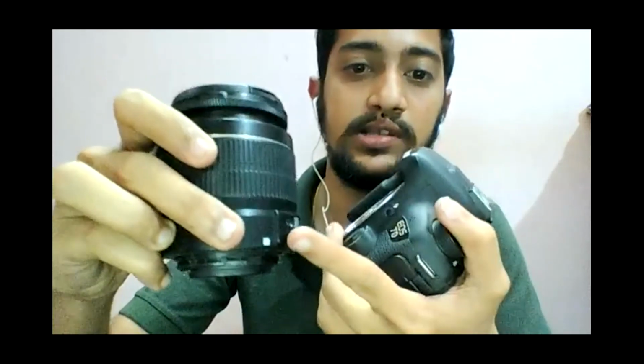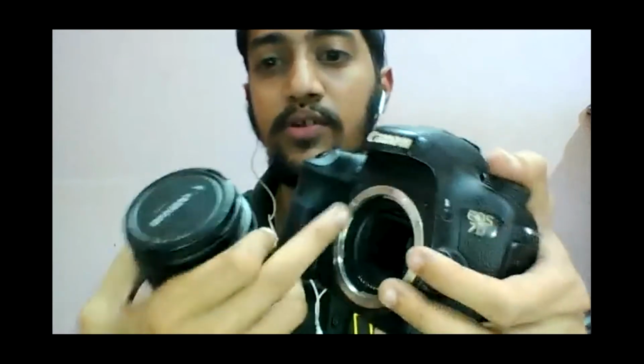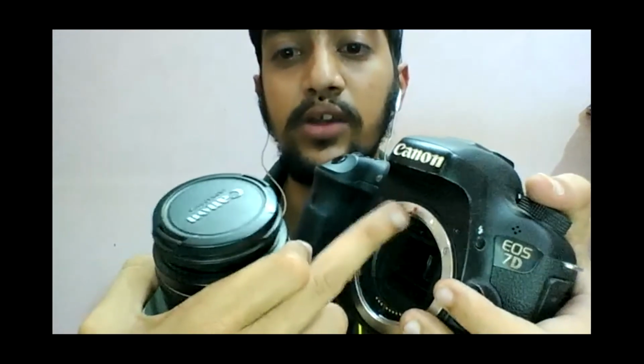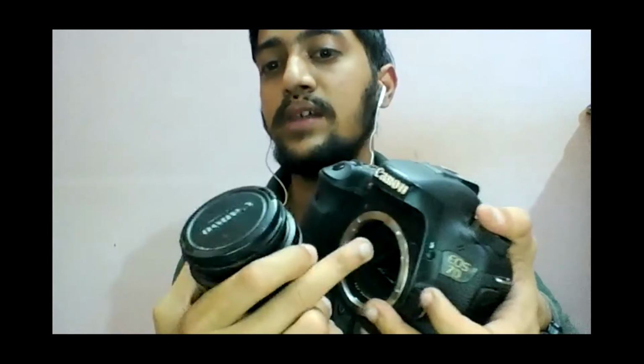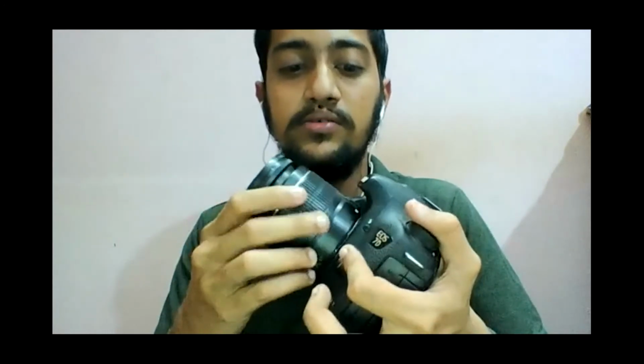So you have this white dot on the lens, and on the camera body you have a red and a white dot. You match the white dot with the white dot on your camera rim, and then turn it clockwise. You hear a tick sound, and that proves that your camera and the lens are locked, and after which the lens is not going to come out of the camera, it's going to stay there.